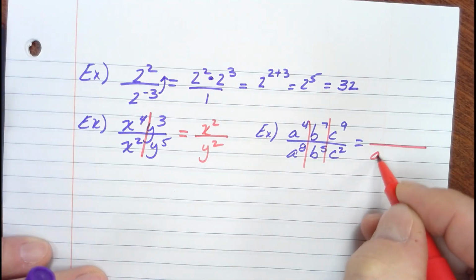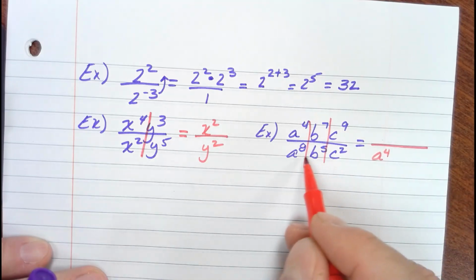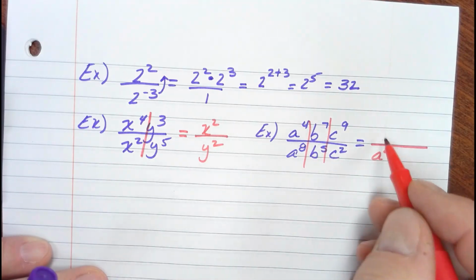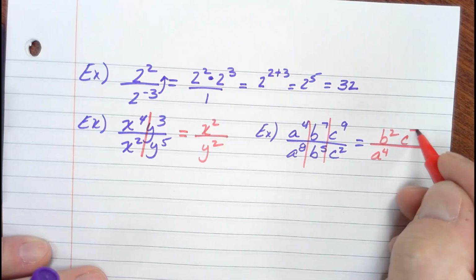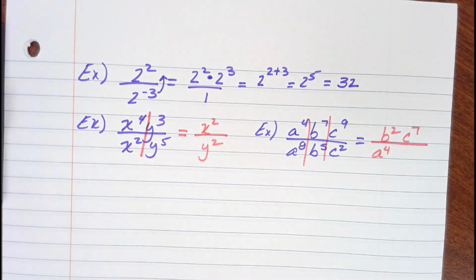And you see that there are 4 more A's in the denominator, 2 more B's in the numerator, and 7 more C's in the numerator. Okay, any questions there?